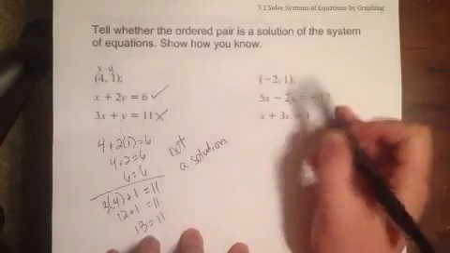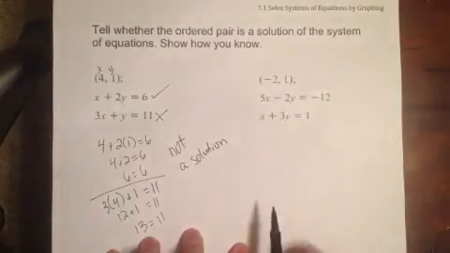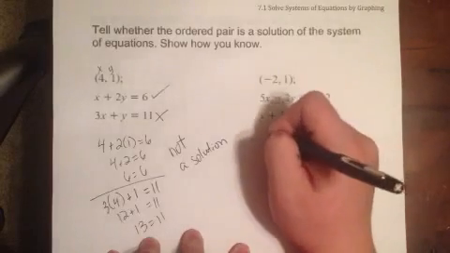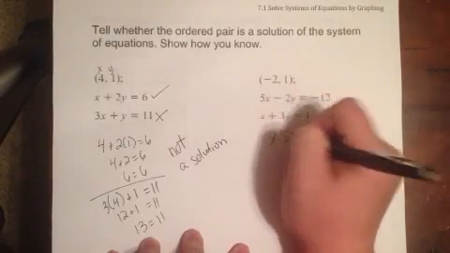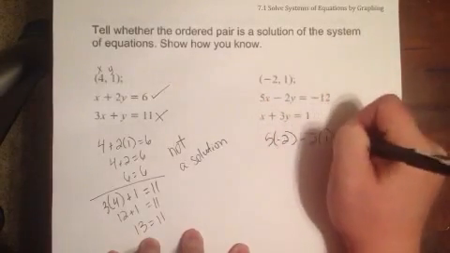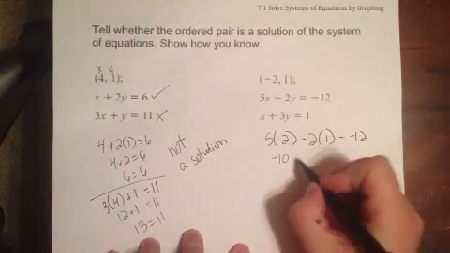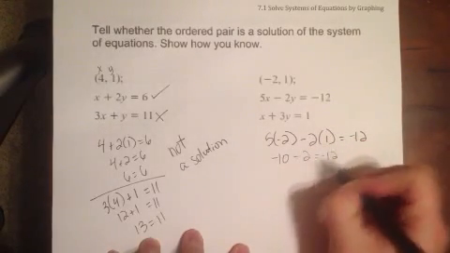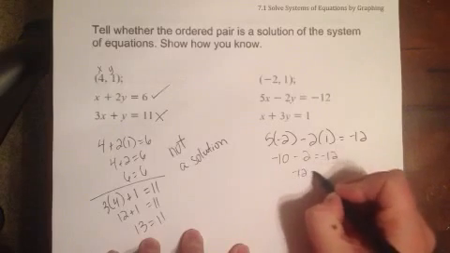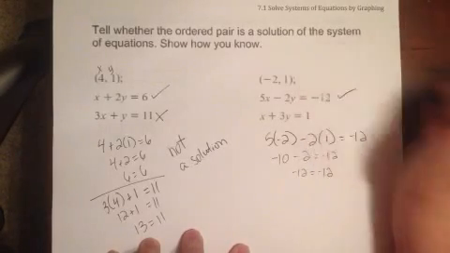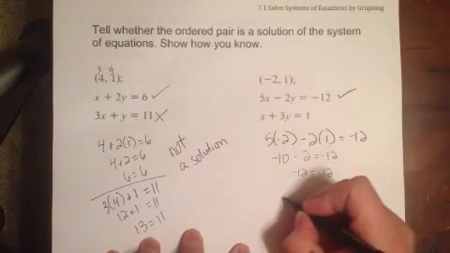Well, let's try this one over here. We've got two different equations, another system, and the point negative 2, 1. Let's do the same thing. We're going to do 5 times negative 2 minus 2 times 1 to see if that equals negative 12. This is negative 10 minus 2, which is negative 12, and negative 12 does equal negative 12. So that one works. Let's try the other one.